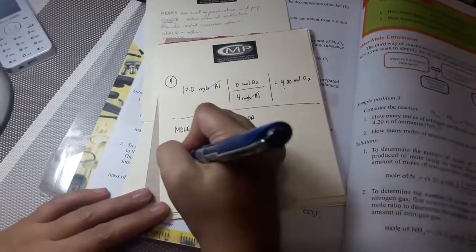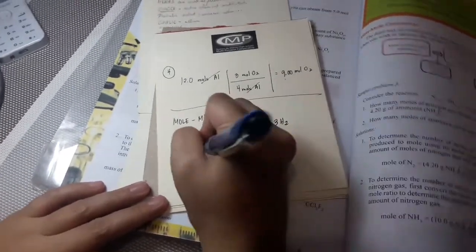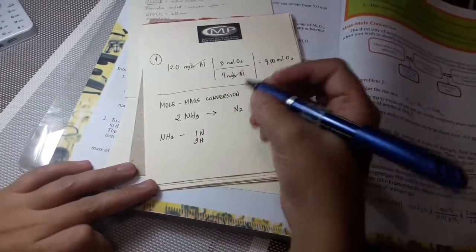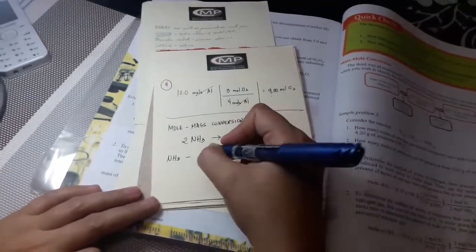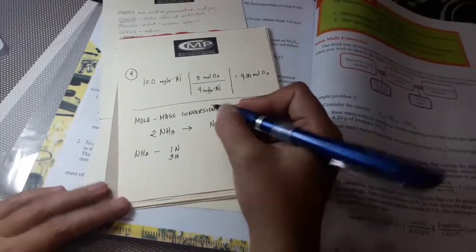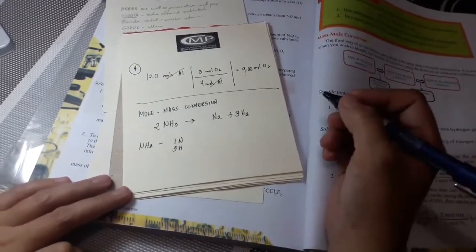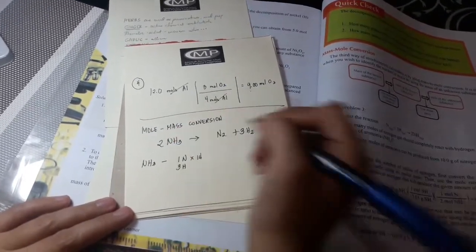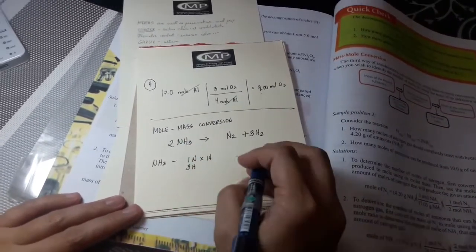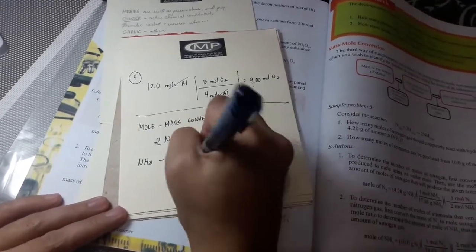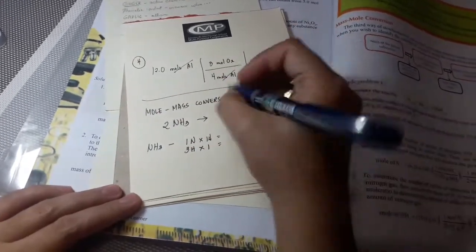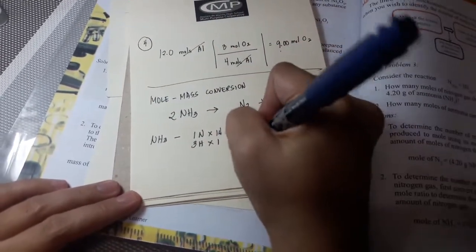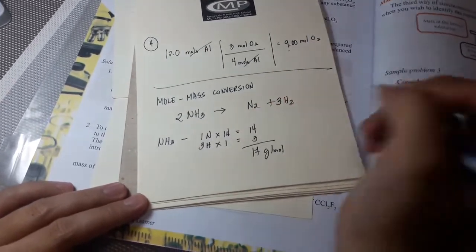Let's have a review. For ammonia, you have one nitrogen atom and three hydrogen atoms. So you have to look in your periodic table the atomic weight of nitrogen. So what is the atomic weight of nitrogen? 14. So therefore, you will multiply this by 14. How about hydrogen? Yes, 1 times 1. Then you're going to multiply. So 1 times 14 is 14. 3 times 1 is 3. Then you get the sum. So that is 17 grams per mole.